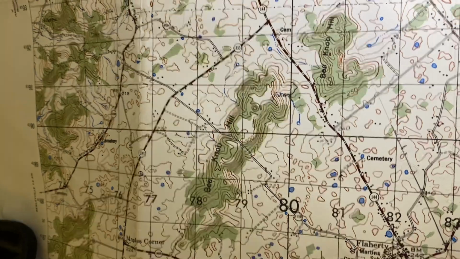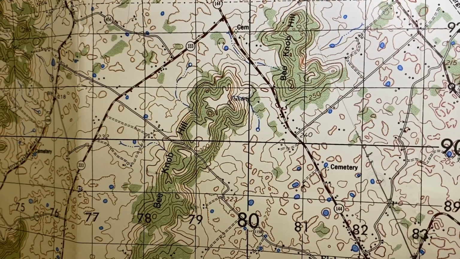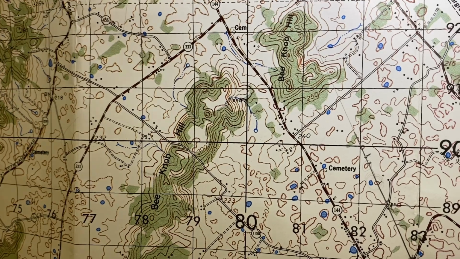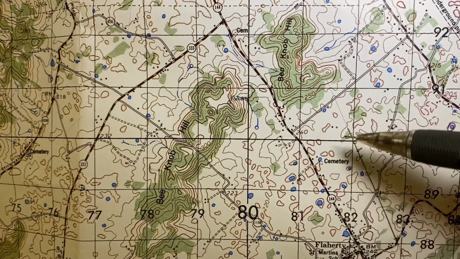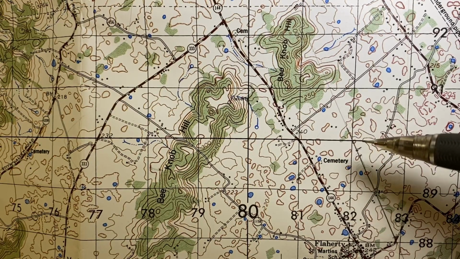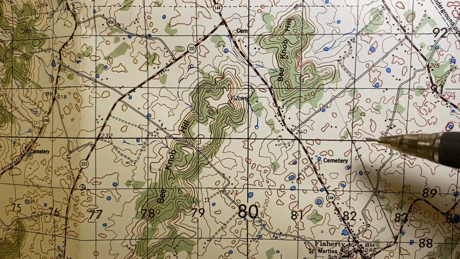And then let's talk about a minor. So depression is a major. So a depression is a low point in ground or a sinkhole. It could be described as an area of low ground surrounded by higher ground in all directions, or simply a hole in the ground. Usually, only depressions equal to or greater than the contour interval will be shown on maps. Depressions are represented by closed contour lines that have tick marks pointing toward the low ground.